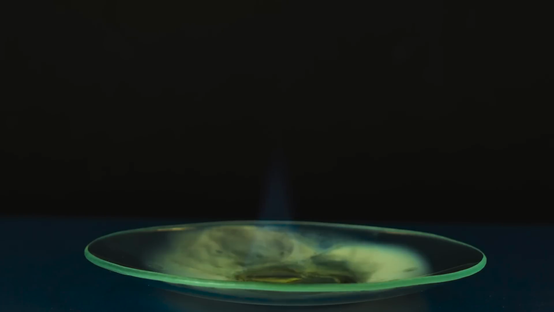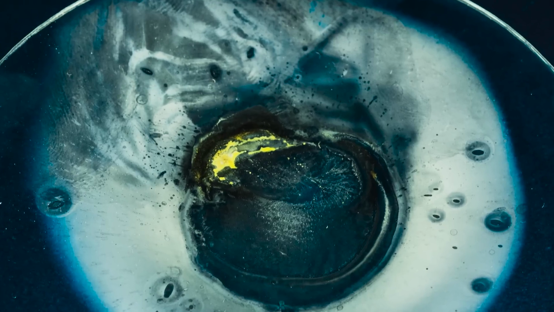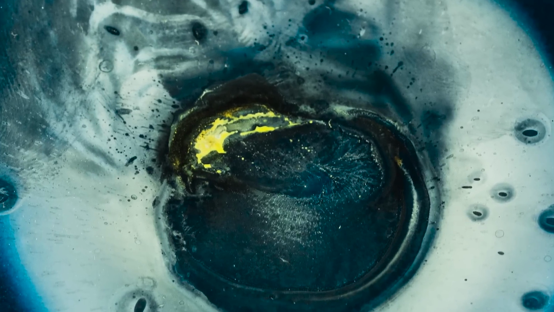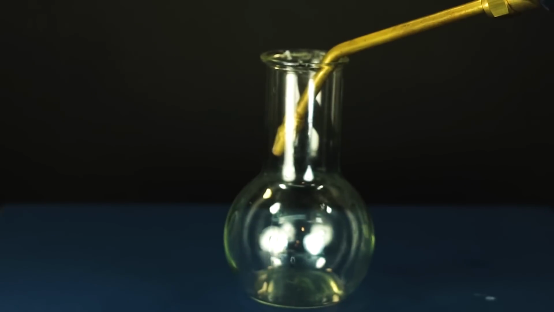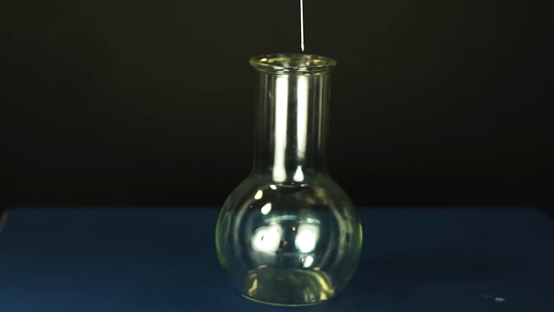You can see elemental sulfur formed by partial oxidation of carbon disulfide by the oxygen contained in the air. Carbon disulfide has the widest range of explosion limits. Even 1% of carbon disulfide in a mixture of carbon disulfide and air is enough to make them explode.